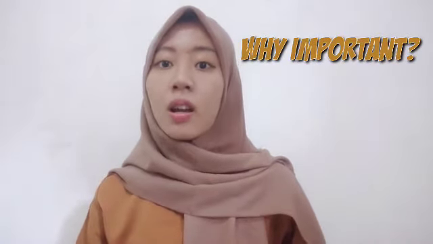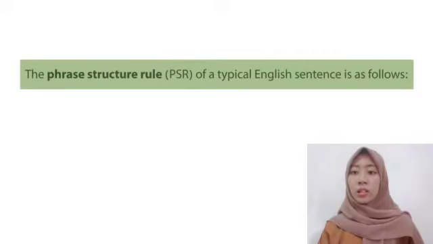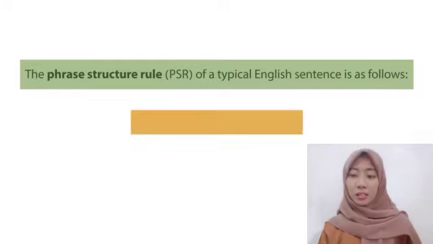A sentence itself may be referred to as an inflectional phrase, but we are going to treat it as in phrase structure rules and phrase structure trees. Why is this important? Because we are trying to understand the constituent structure of the English sentence. A phrase structure tree is a tree diagram that provides a formal representation of the phrase structure of a sentence or phrase. The phrase structure rule, or PSR, of a typical English sentence is as follows.